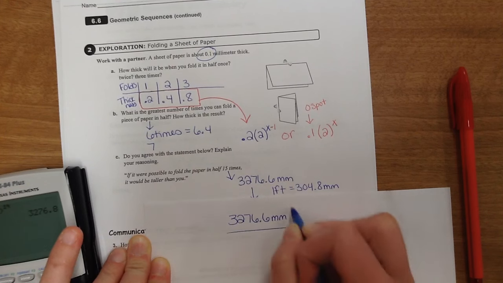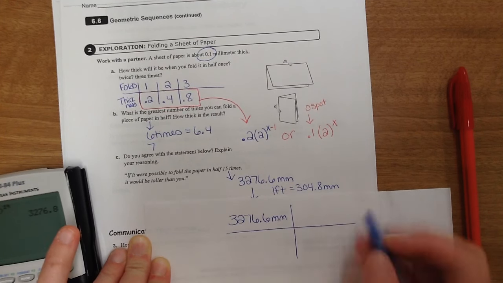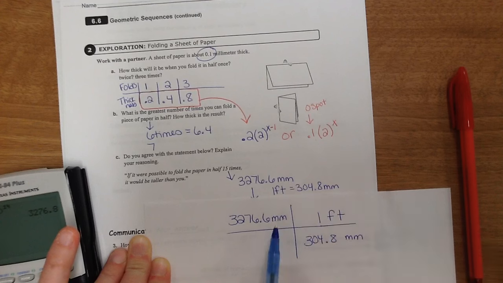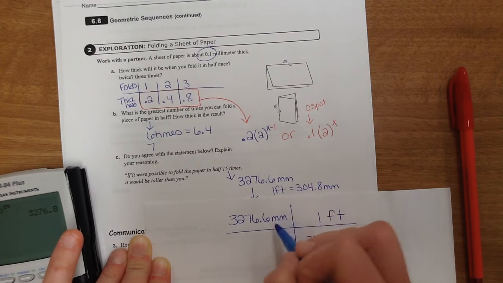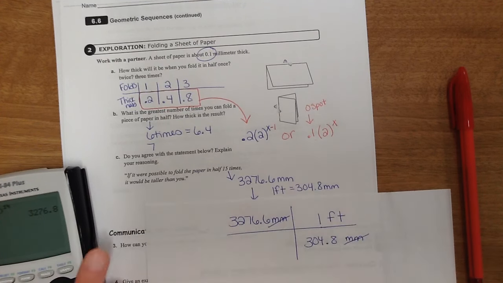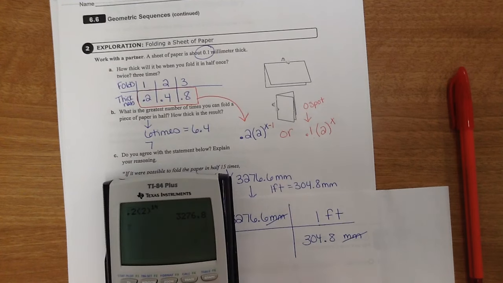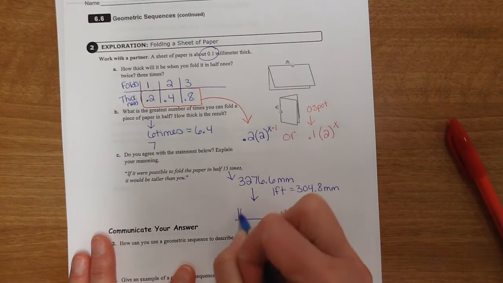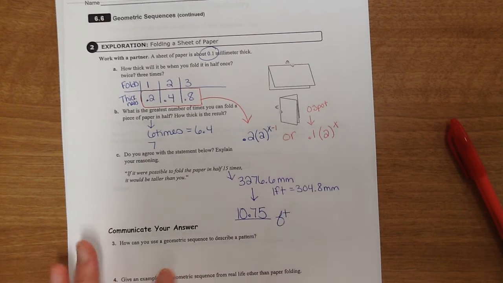You do what's called an action line. You put the same unit on the diagonal. So there's 304.8 millimeters in 1 foot. You always put the units on the diagonal. That way the units will cancel. So all we have to do is take that number divided by 304.8, and it tells us it's about 10.75 feet.